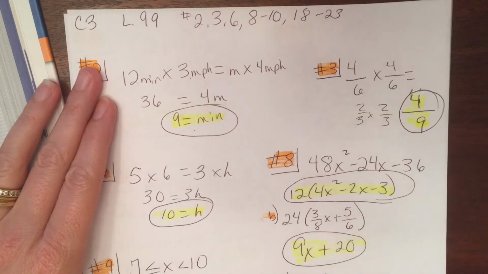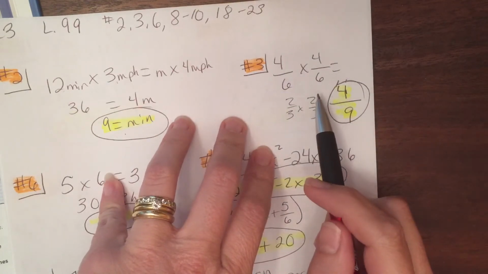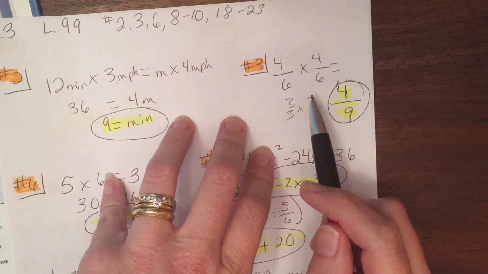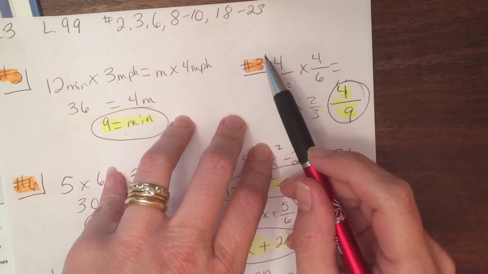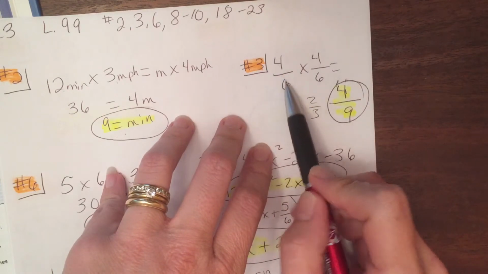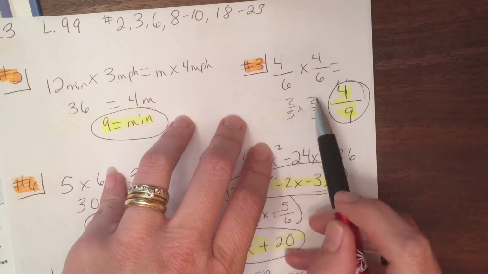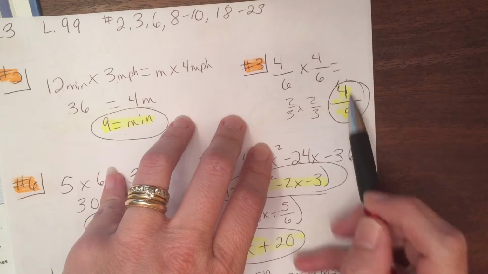Okay? Number 3, probability problem. 2 number cubes, we're going to roll them at the same time. What's the probability of rolling a 3 or an even on both? Okay, so there's a 3 and then 2, 4, 6. So that gives us 4 out of 6 on both dice. Reduces to 2 out of 3 times 2 out of 3. The probability of getting 3 or an even number on both dice is 4 out of 9.